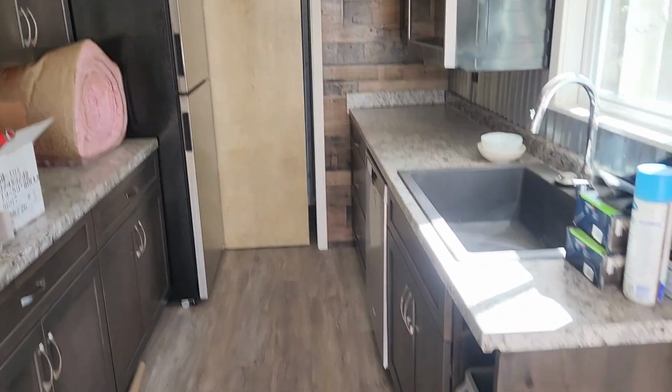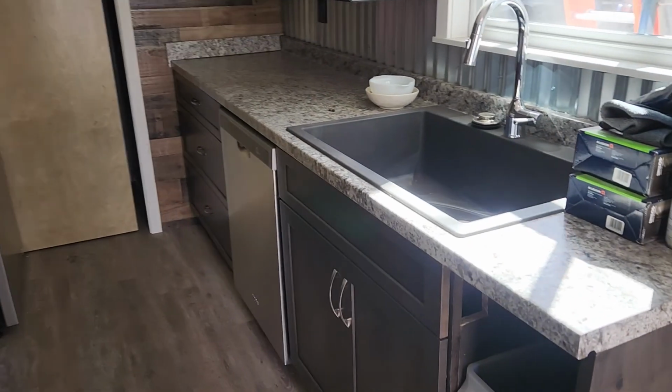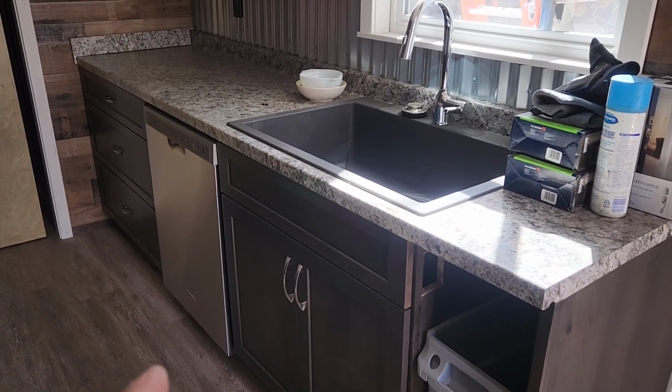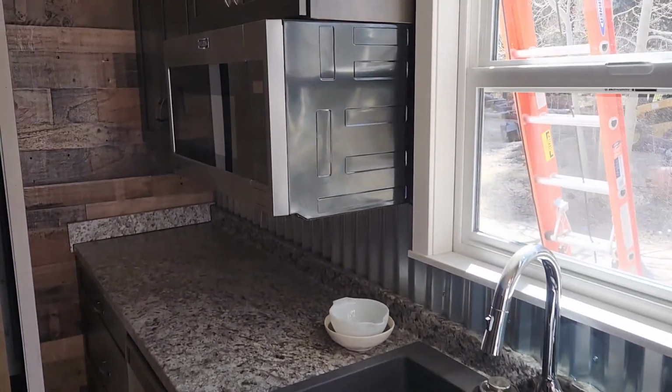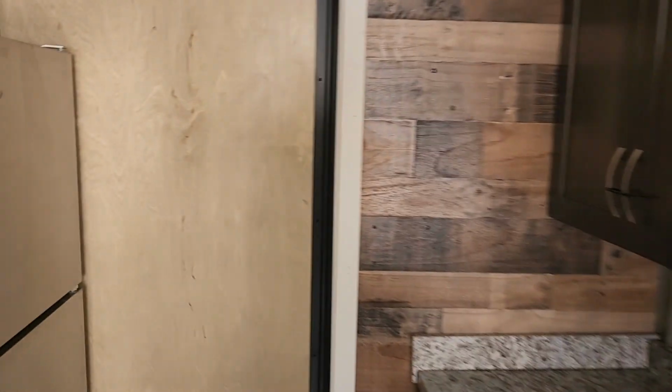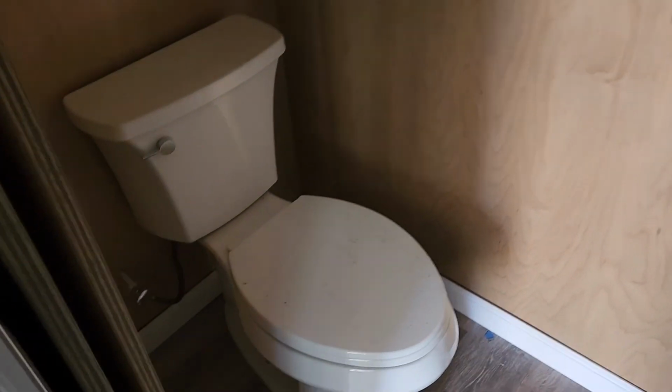So this is the kitchen, right? This was done down in Southern California, including the dishwasher, sink, faucet, garbage disposal, trash, microwave, all that kind of good stuff. And then back here behind the barn door is the toilet and the shower.